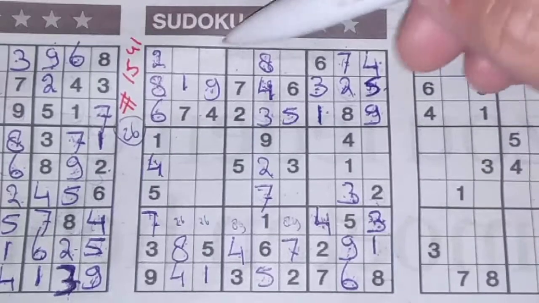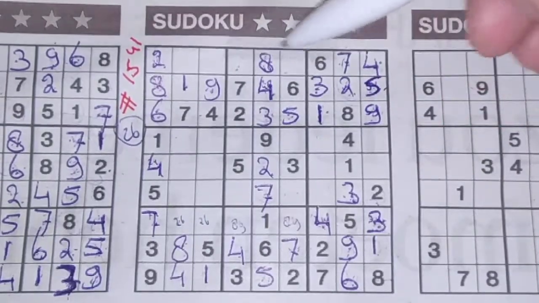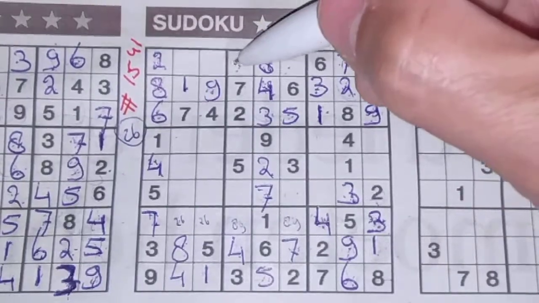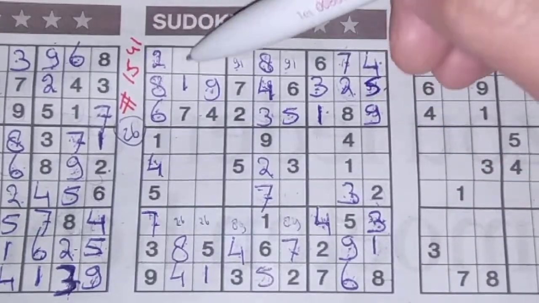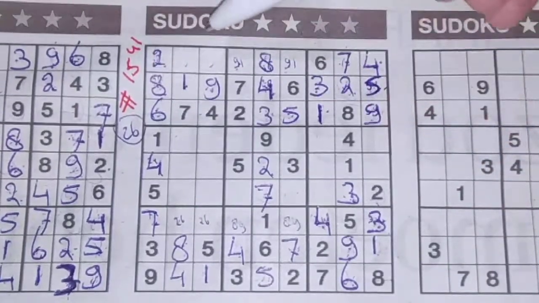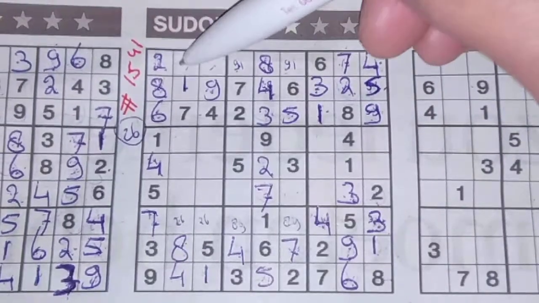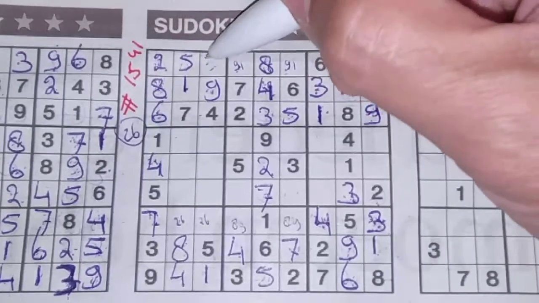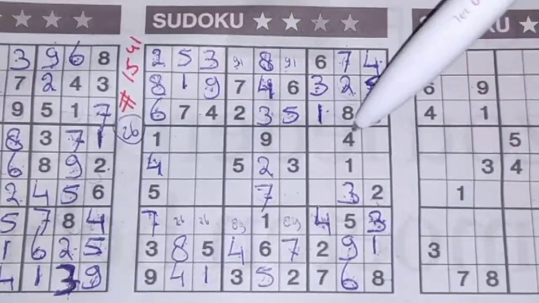2 boxes left in this big square for the numbers 9 and 1. I cannot fill this yet, need to wait. These two numbers in this big square for the numbers 3 and 5. We see here 5, no 5 there. 5 should be there, and 3 goes there.